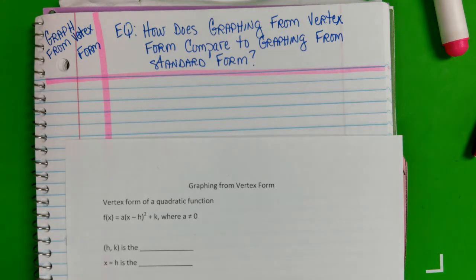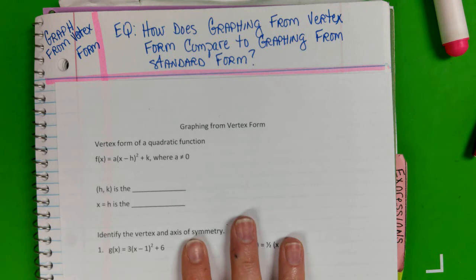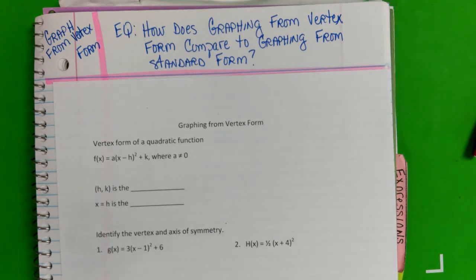Okay, today we're going to learn about graphing from Vertex Form. And our essential question is, how does graphing from Vertex Form compare to graphing from standard form? So you're going to notice that it's a little bit different. So please write down your essential question and then restart the video when you're ready.